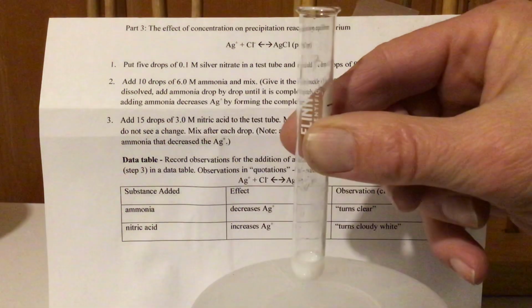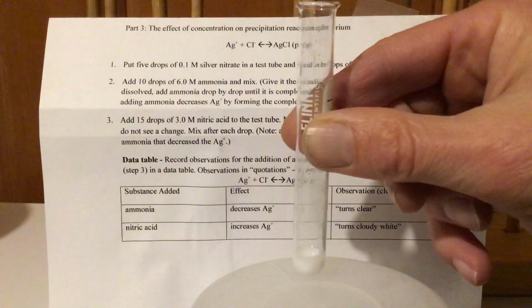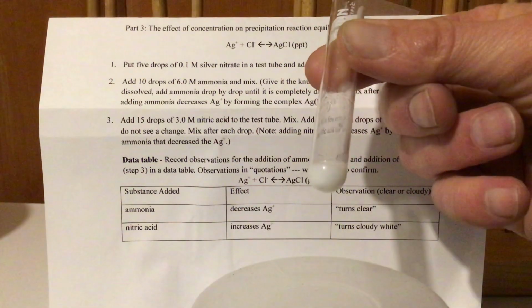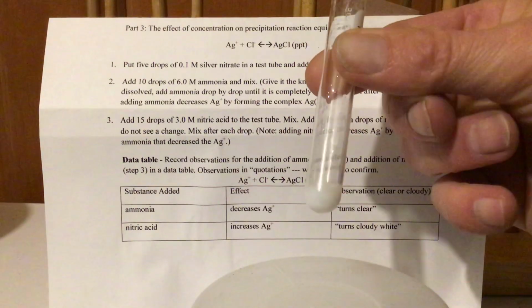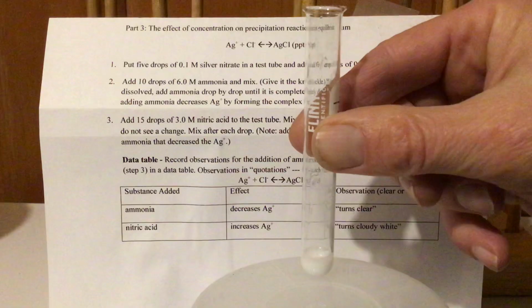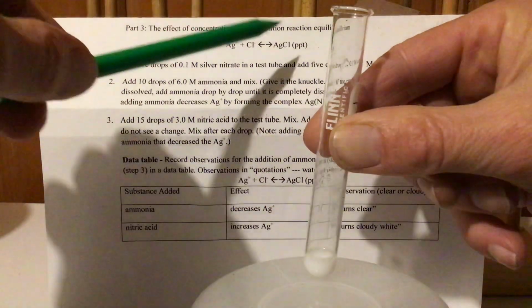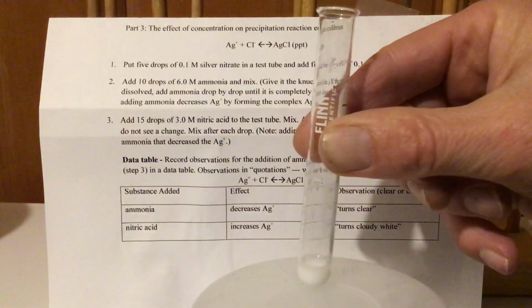We're getting a lot of shadows right here, but I think without the shadows you can see that that is a milky white. Now if you look there, there's little chunks and things on the bottom. So it looks like there's also been what we're going to call a PPT, or a precipitate. That is the abbreviation right there.